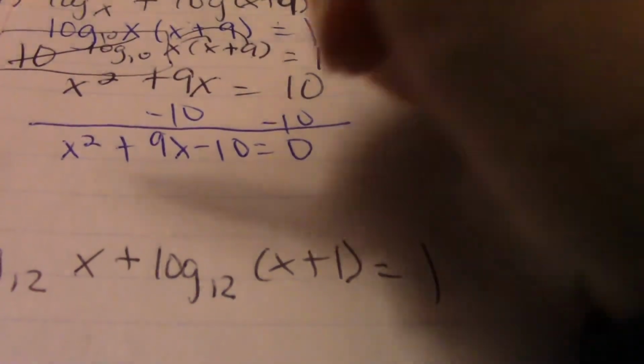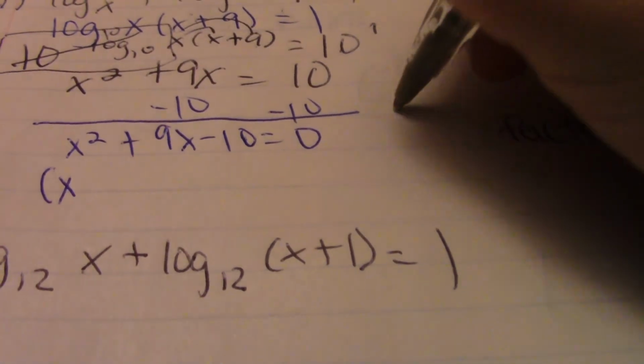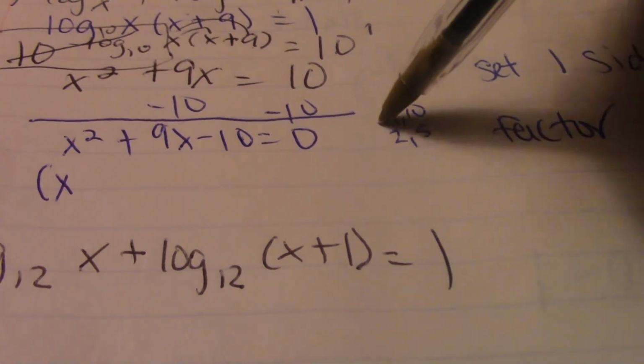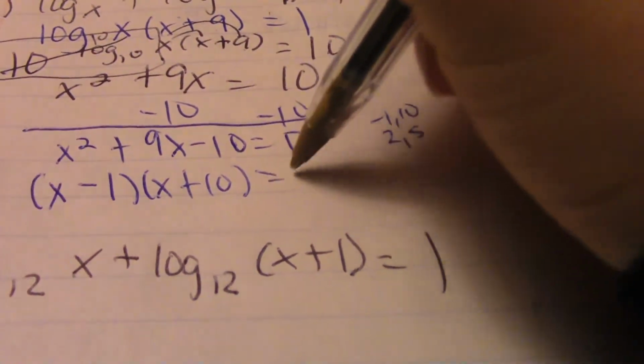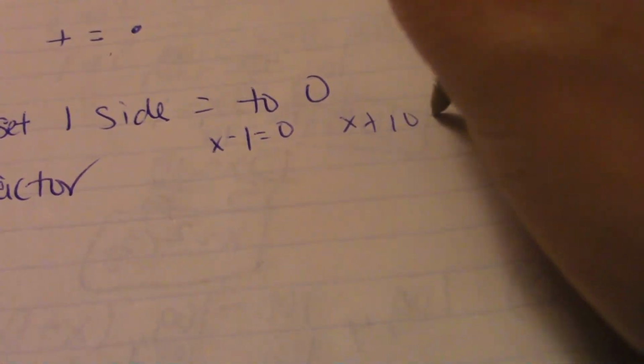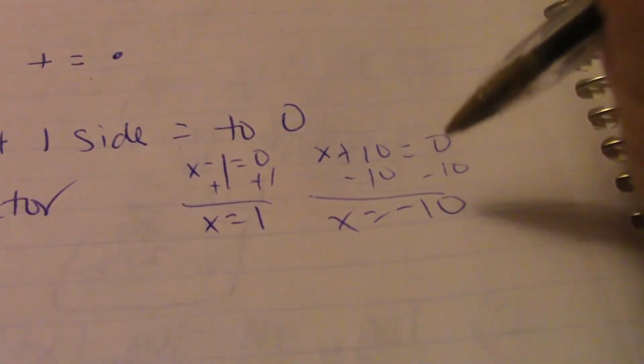Okay. Now, if we do this, that is x, I need to get to negative 10. So I've got 1 and 10, 2 and 5. How do I get to 9? Well, 10 minus 1, right? So x minus 1 and x plus 10 equals 0. Remember, I set both of these equal to 0. So I have x minus 1 equals 0 and x plus 10 equals 0, and solve each one. So I add my 1, so x equals 1. Subtract my 10, x equals negative 10.